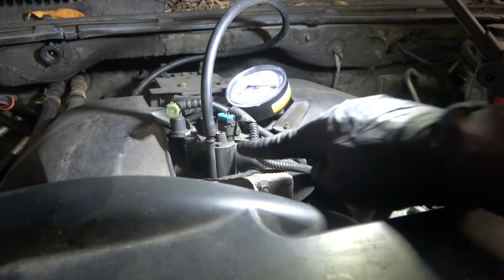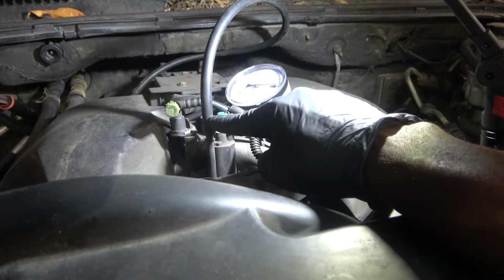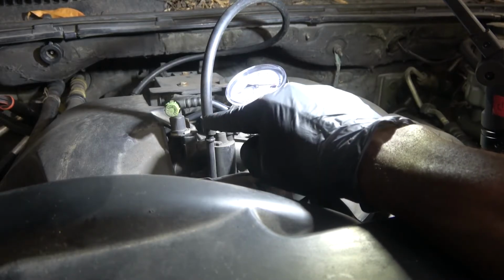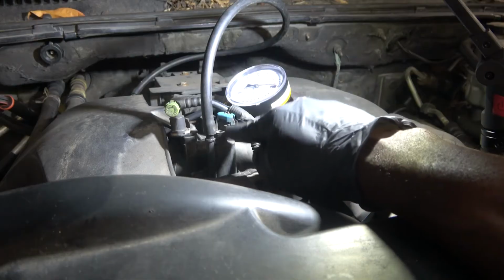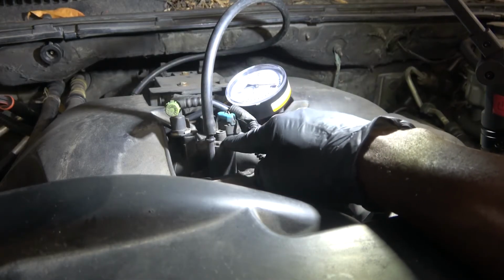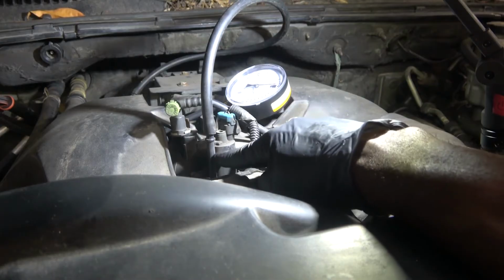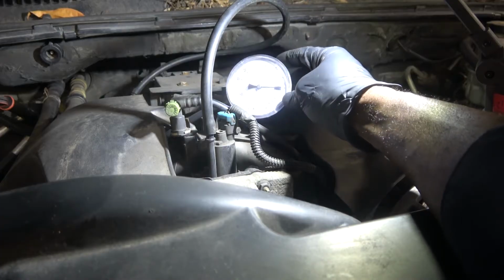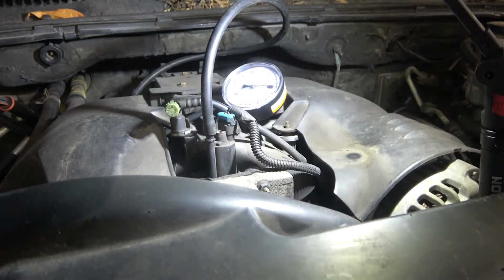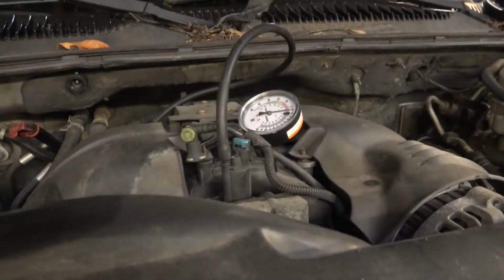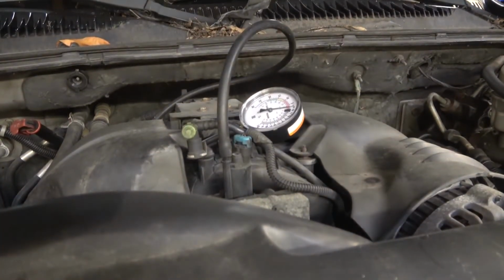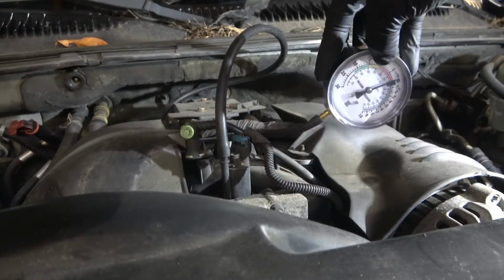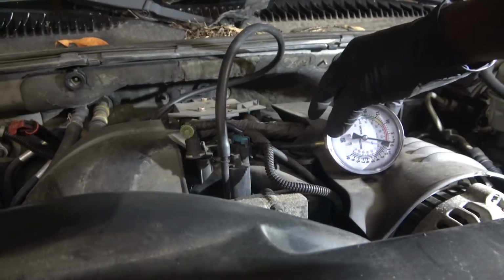With the engine running, we should not have vacuum on this side of the valve because this valve is normally closed. We should only have vacuum on this side of the valve when the valve is turned on. When the computer turns on the valve, that's when vacuum flows from the intake to the evap system. So now I'm gonna go in the vehicle and start the engine. Watch that gauge. We still have 0 on this gauge. So this is good. We don't have vacuum leaking from the valve.